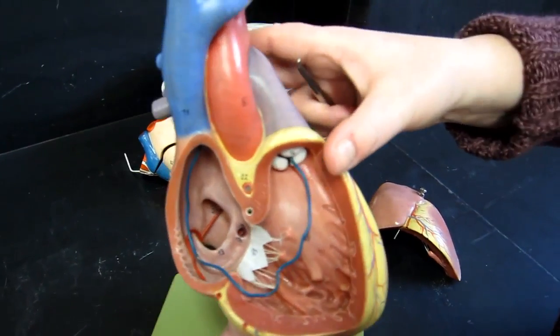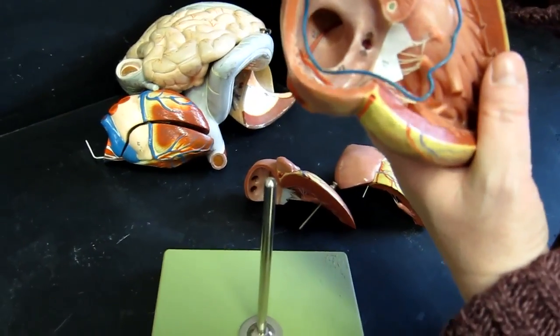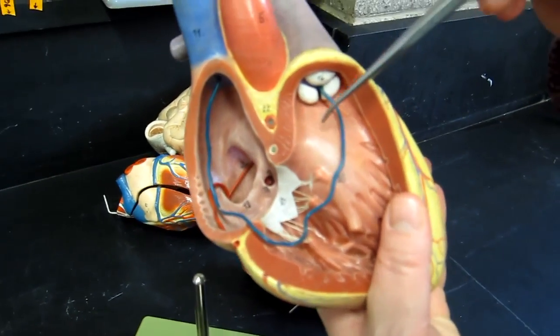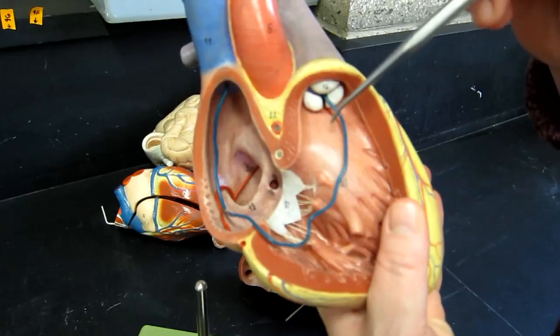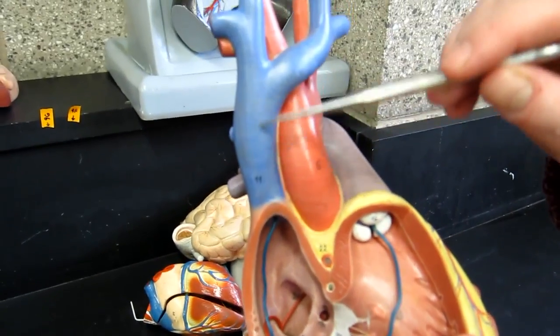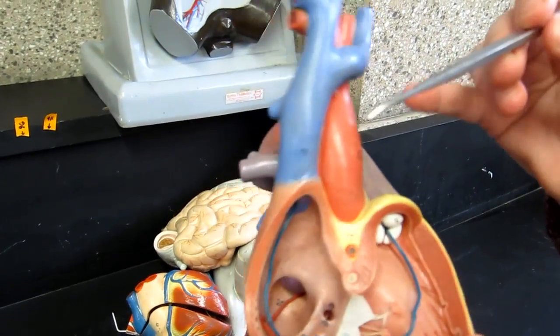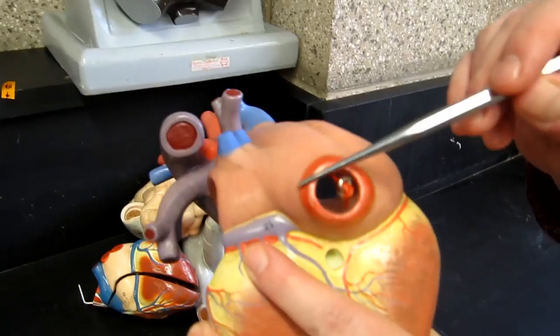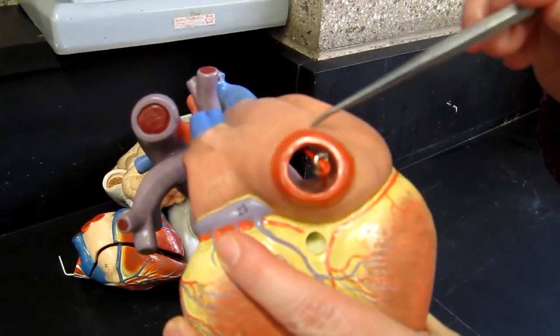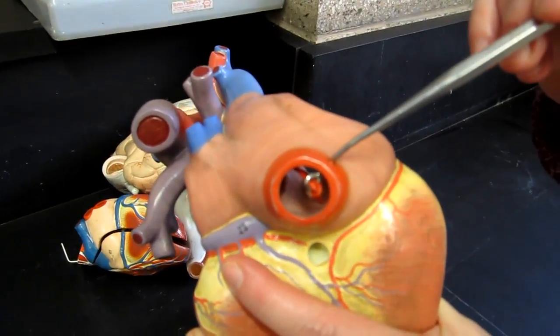Now you might be wondering why you would want deoxygenated blood to bypass the lungs, but remember, this is a fetal heart, so the gas exchange is actually happening at the placenta. And you'll see that the superior vena cava here is labeled as blue. But if we look at the inferior vena cava, aha, it's red. That means oxygenated blood is coming through here.